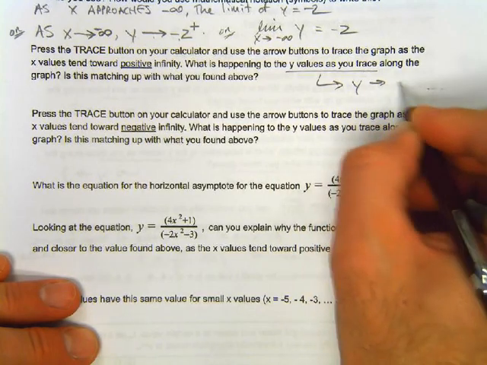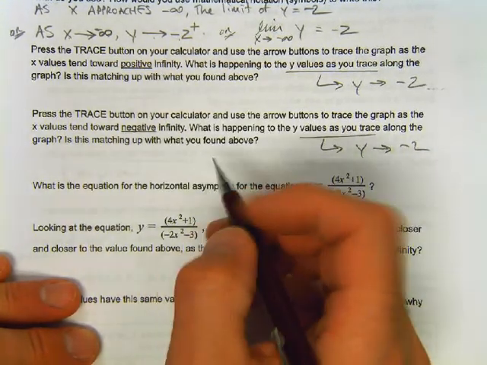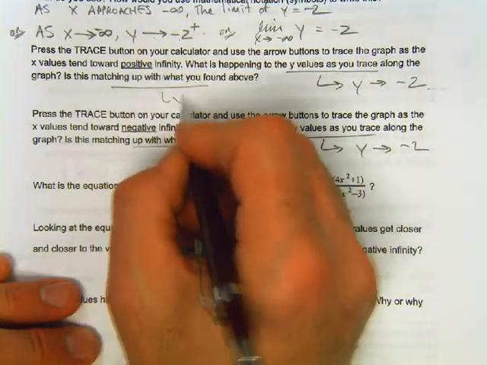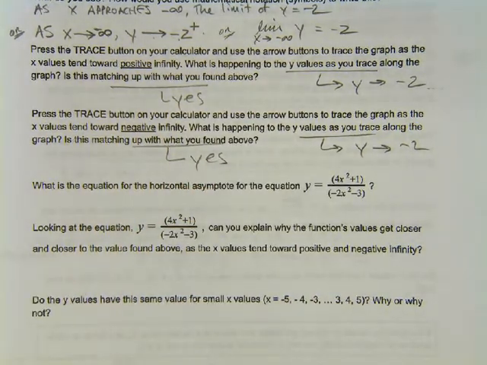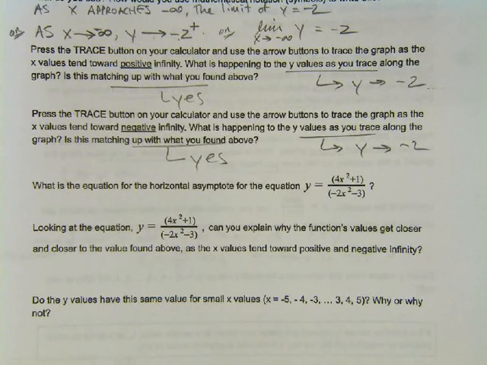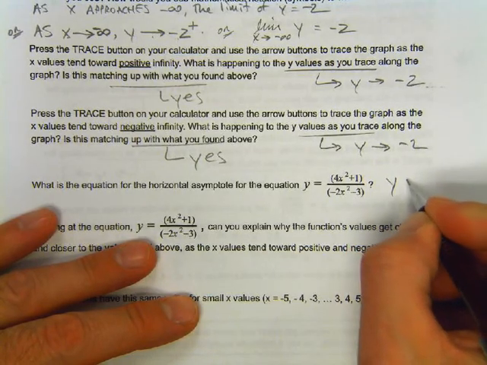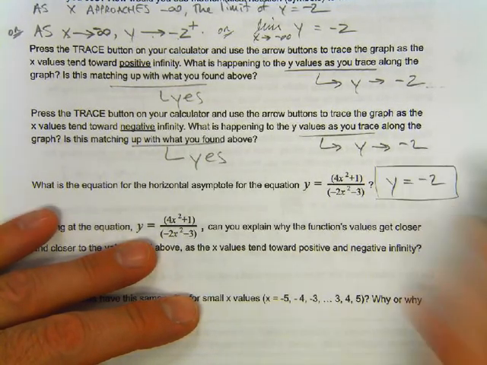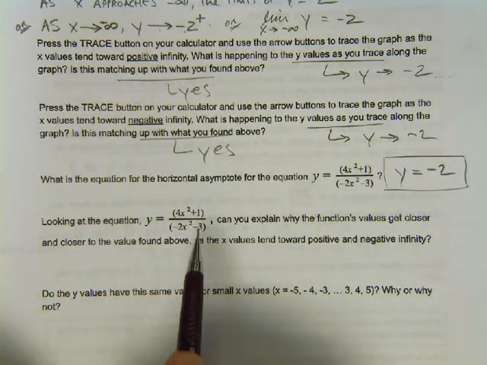So what is happening to the y values as we trace? They're going towards negative 2. And does this match what we found above? Yes, it does. The trace function and the table function give us the same information. All right, what's the equation for that horizontal asymptote? Well, it crosses the y-axis at negative 2, so that's the equation.